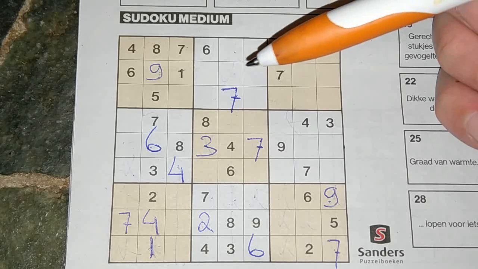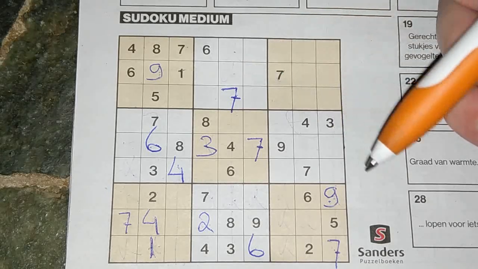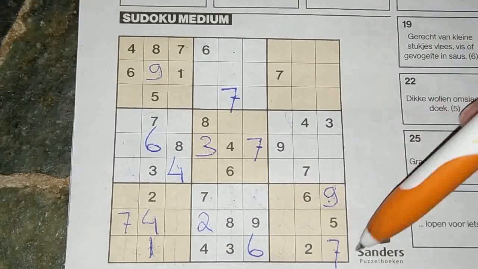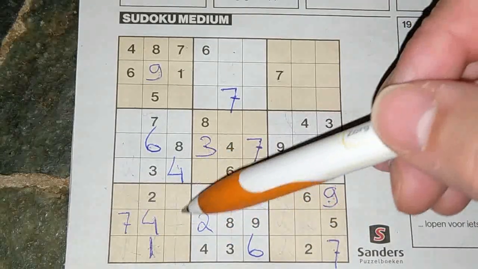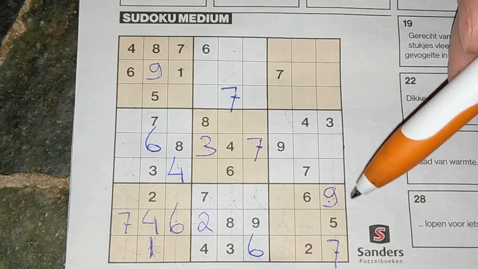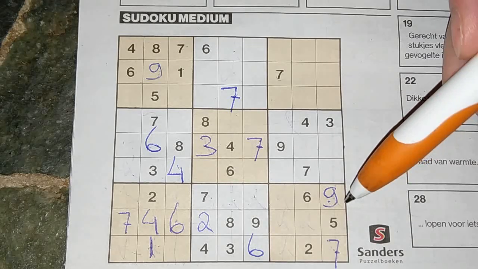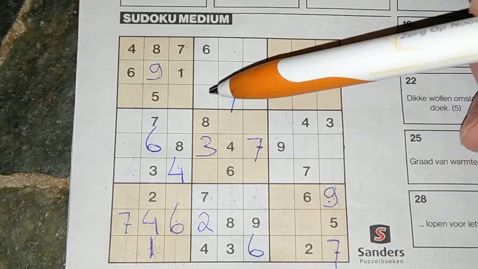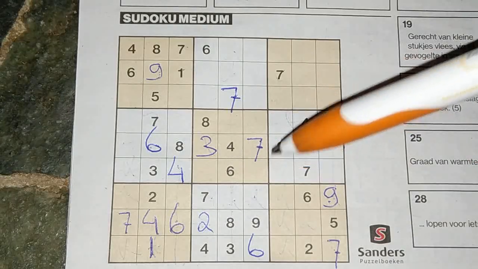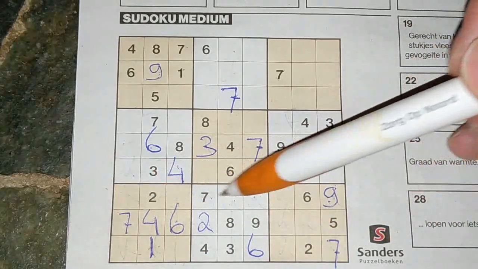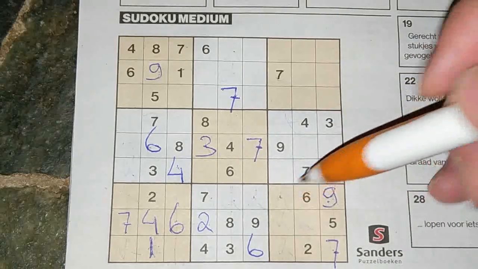Then 3. 6 in this row, 6 in the last row. So in the row between, the only place for a 6 is here. 3. Four in this row, 4 in the last row. So in this row, the only place for a 4 is here.